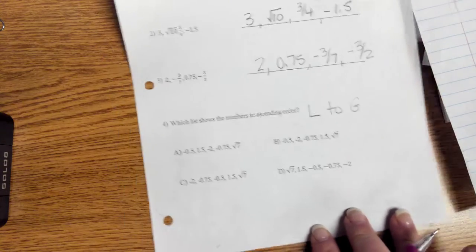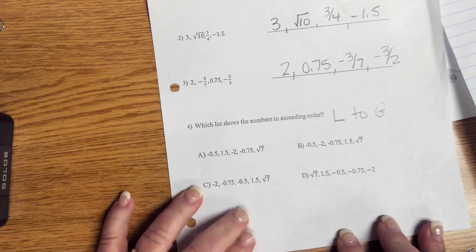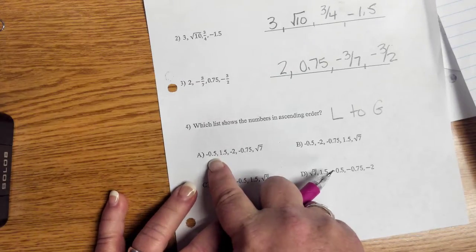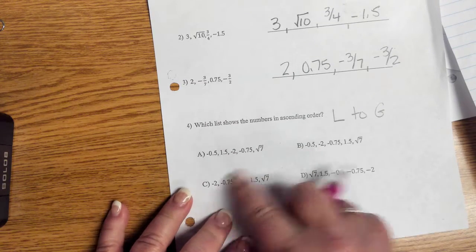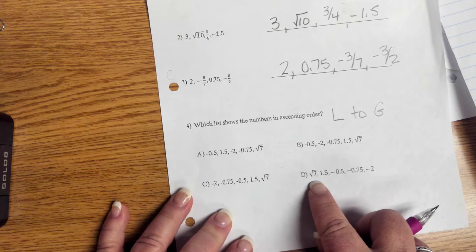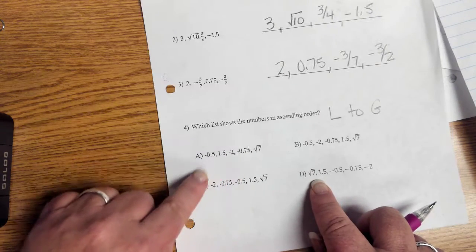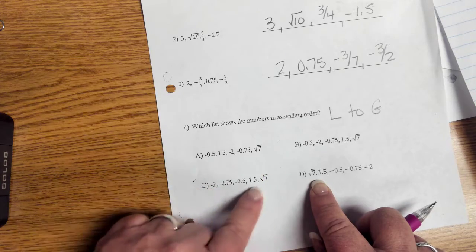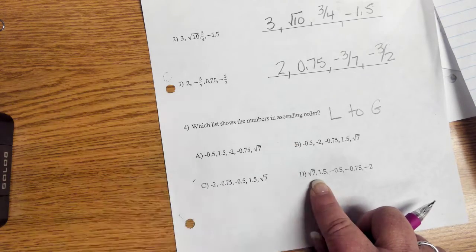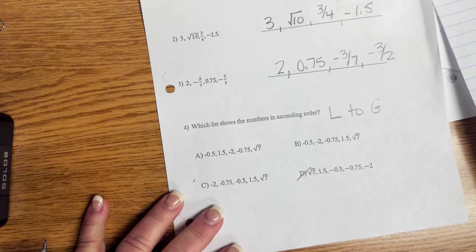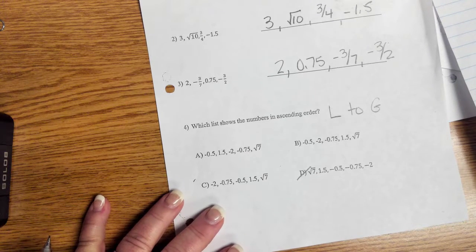And if you notice, least, negative 0.5, negative 2, negative 0.5, positive. Can it be this one? No. And all of them have the same numbers in them, don't they? So they're not different numbers. So I know I can cross off D right off the bat. Okay? All right.